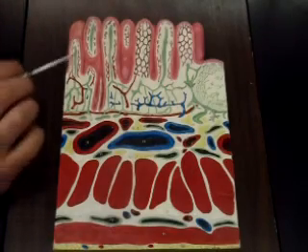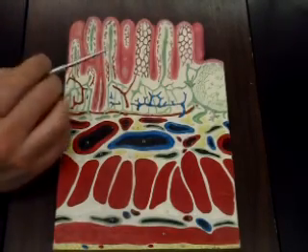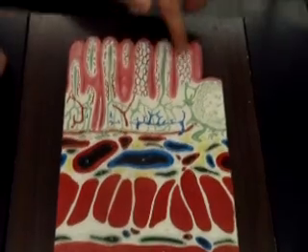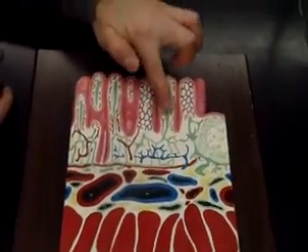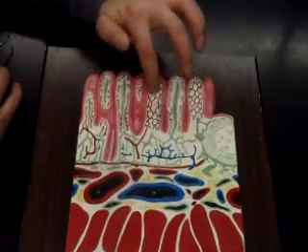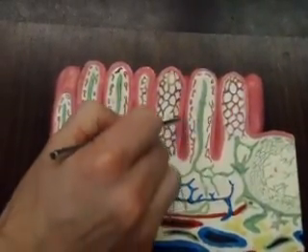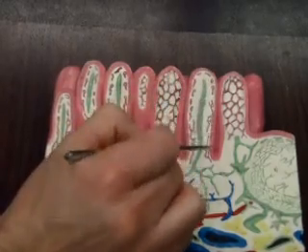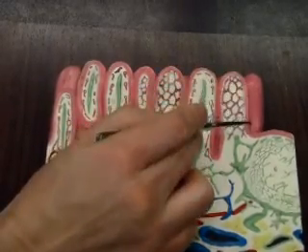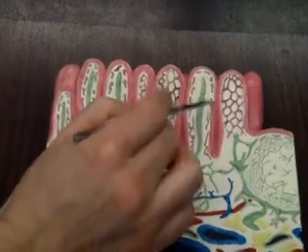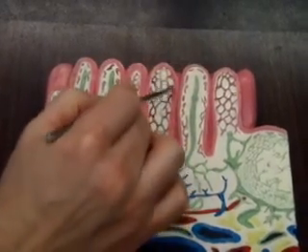Looking at structures in the mucosa, each one of these finger-like projections here is a villus. Villi is plural, villus is singular. Those villi are surrounded by an outer layer of simple columnar epithelium.